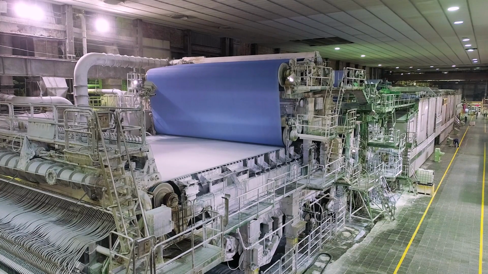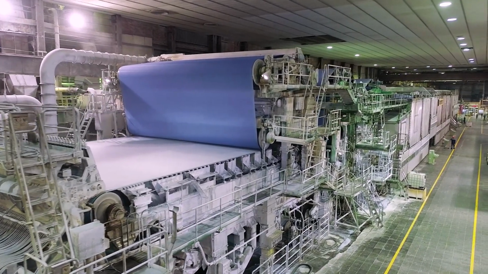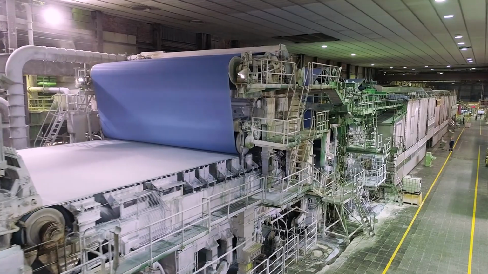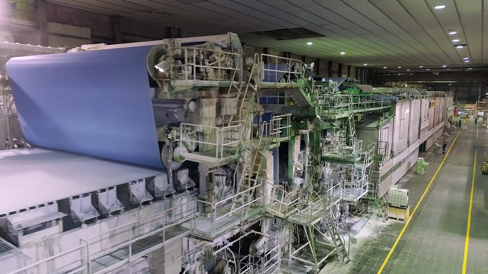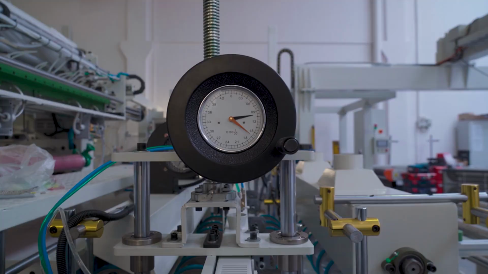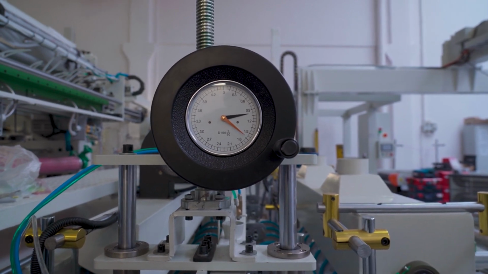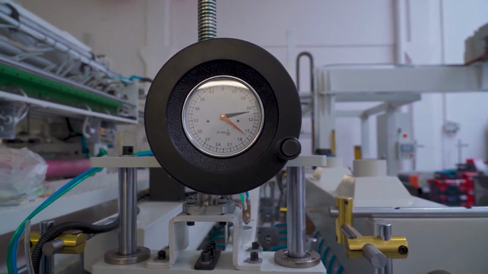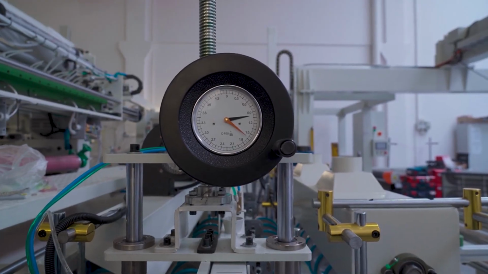In some cases, surface sizing or chemical treatments are applied to modify how the paper interacts with liquids, improving resistance to water, or adjusting absorbency, depending on whether the paper is intended for writing, printing, or packaging. At the same time, continuous monitoring systems measure thickness, moisture content, and surface uniformity across the entire width of the web in real time, ensuring consistent quality.